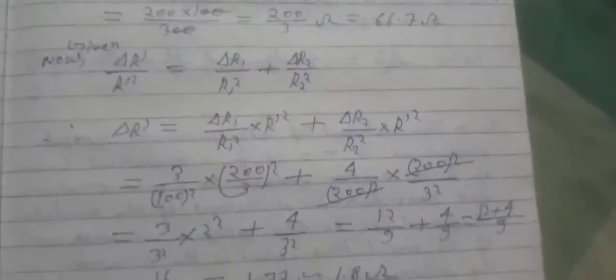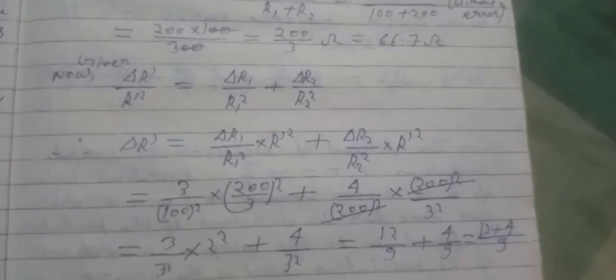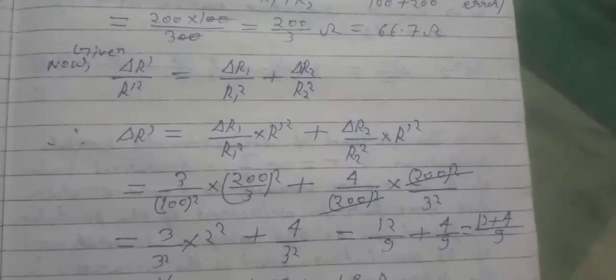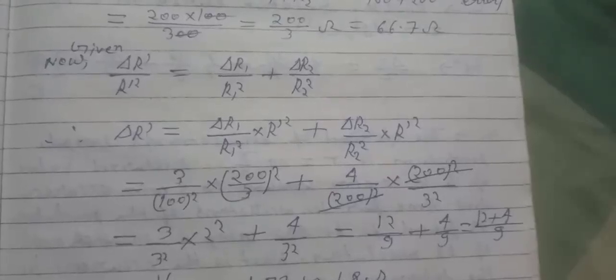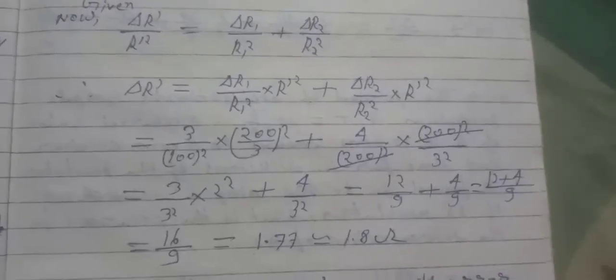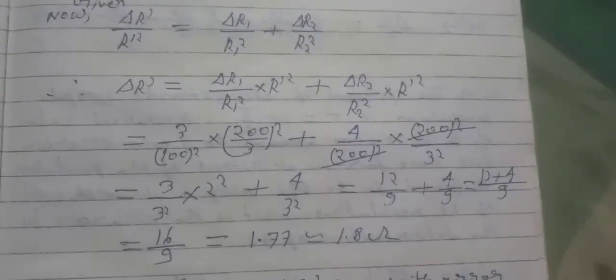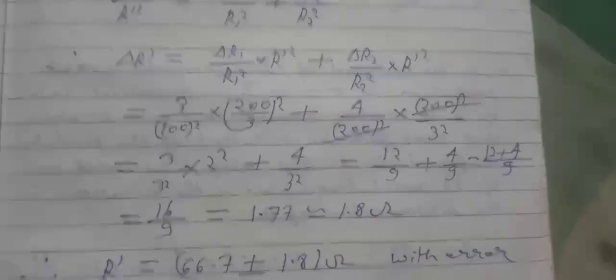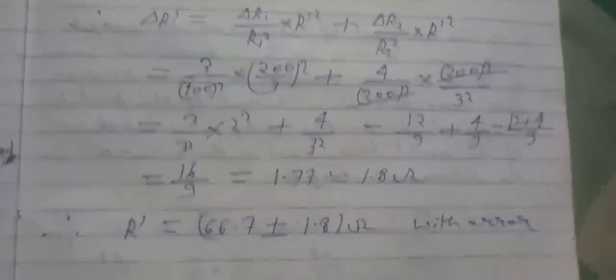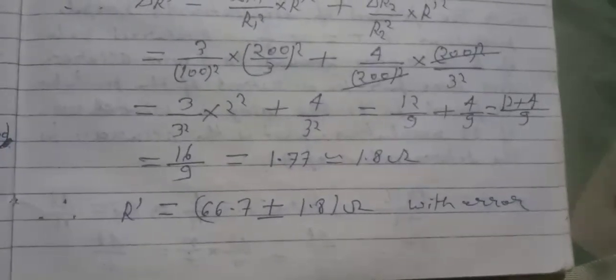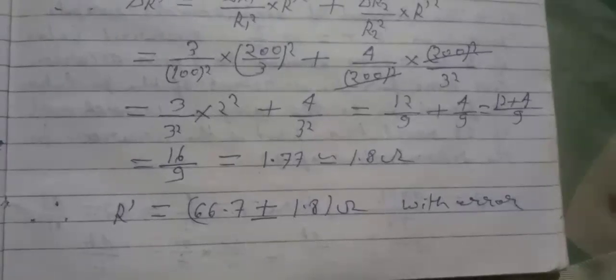Putting all the values: (3/100²) × (200/3)² + (4/200²) × (200)²/3². Solving, we get 12/9 + 4/9 = 16/9 = 1.77, which is about 1.8 ohm. Hence R' will be 66.7 ± 1.8 ohm with error.